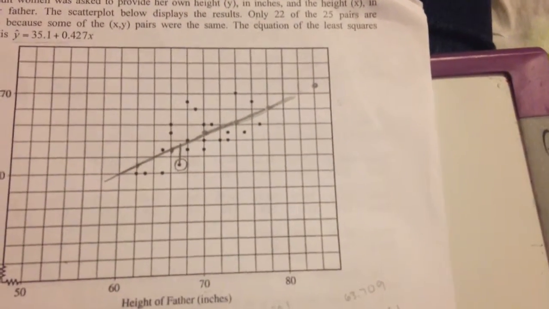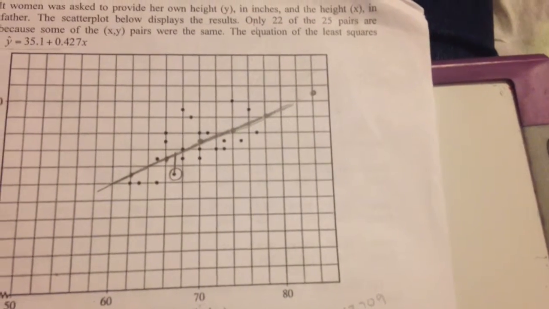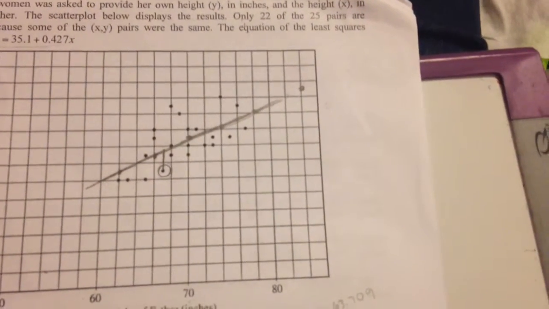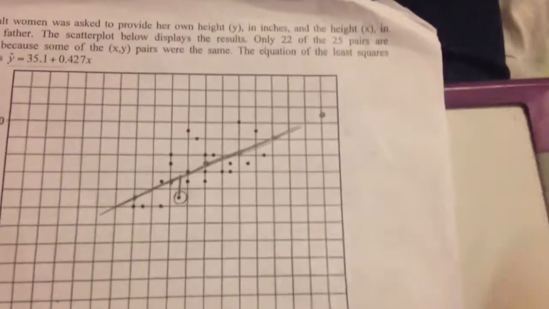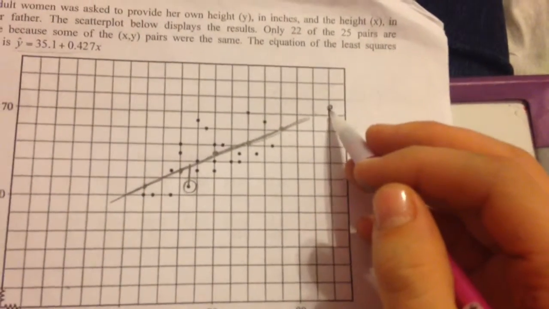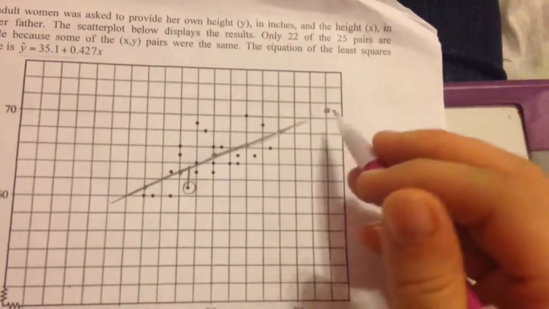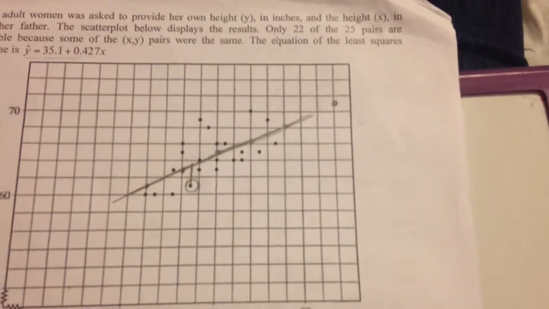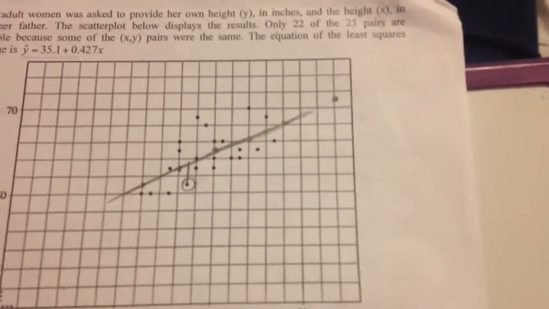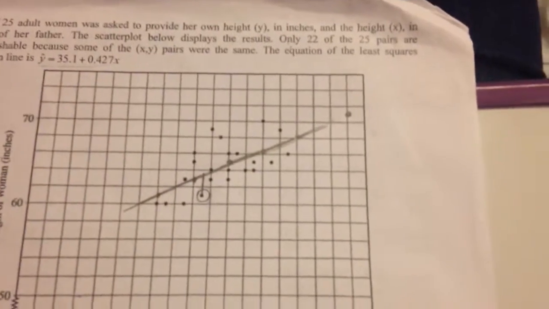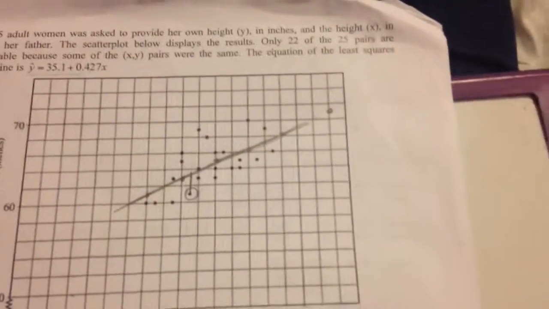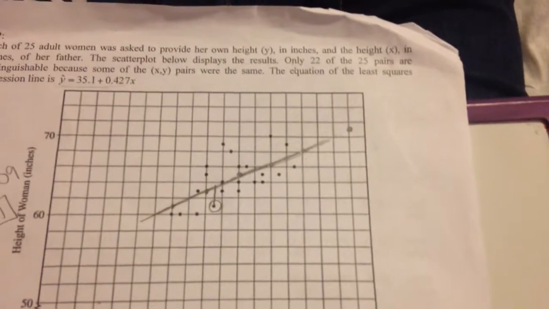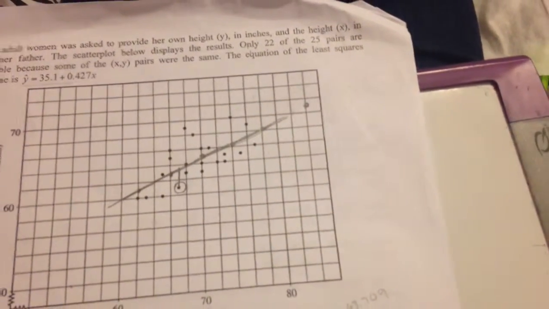Part D says, would the correlation increase, decrease, or remain about the same? Explain. I think that because the dot is so close to on that line, probably on that line, the correlation would increase. Because the more dots you have close to that line, the higher the correlation is. And that dot is right on it, or really, really close. So that's helping out our data, making the correlation better.